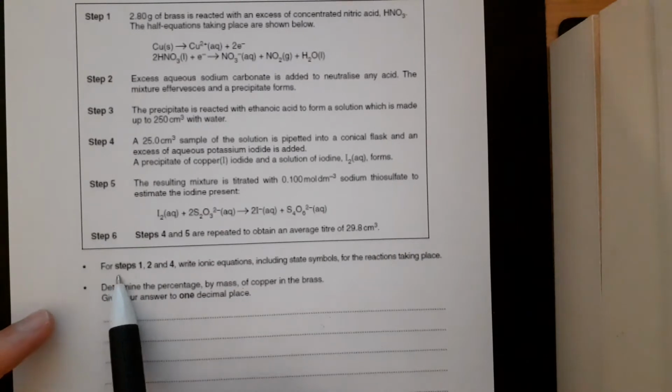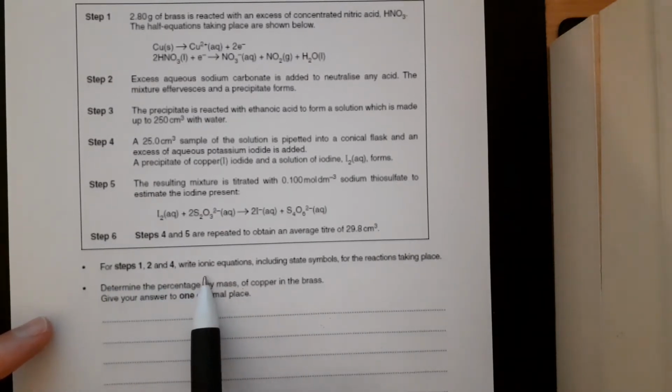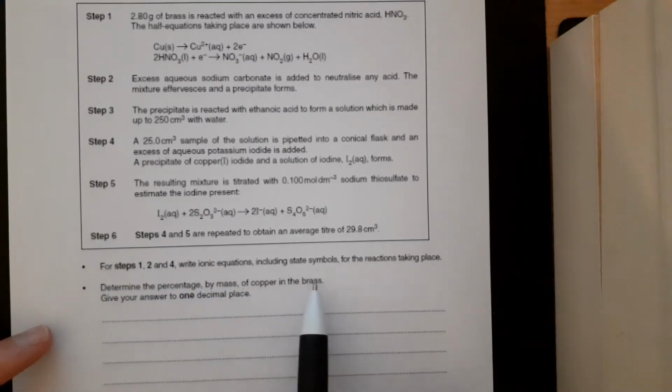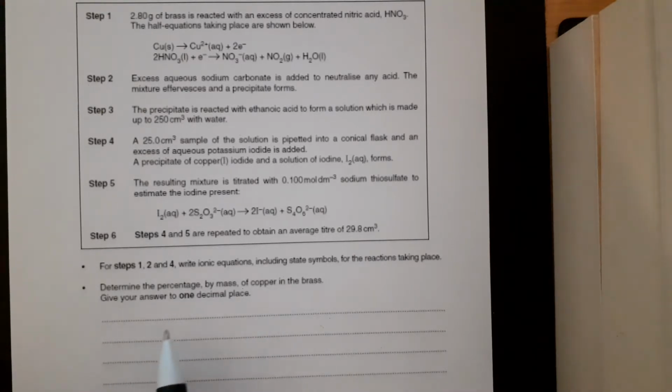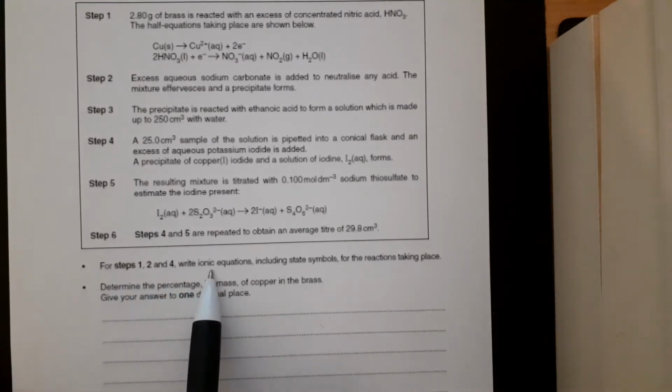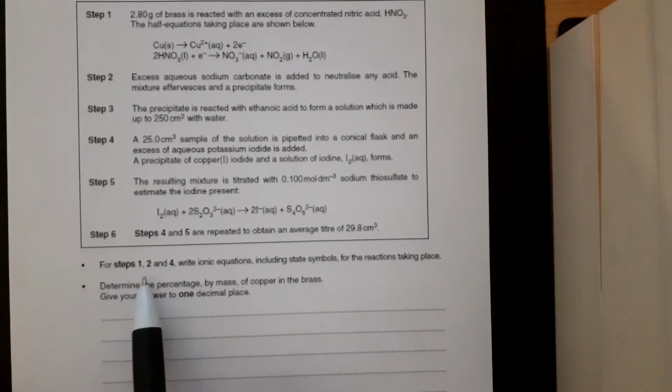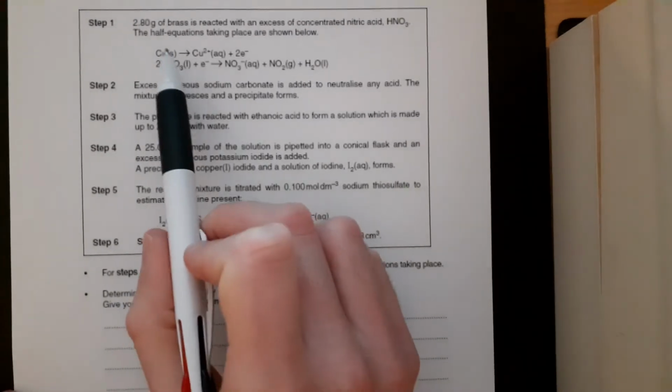So the first thing it says, for steps 1, 2, and 4, write ionic equations including state symbols for these reactions. Okay. Then we need to determine the percentage by mass of copper in the brass. There's a lot to do here. So let's just focus on doing these ionic equations first. So we want to do an ionic equation for step 1, first of all. So what's going on in step 1?